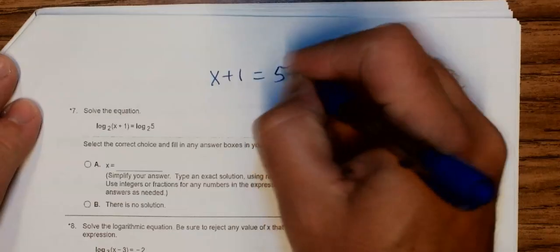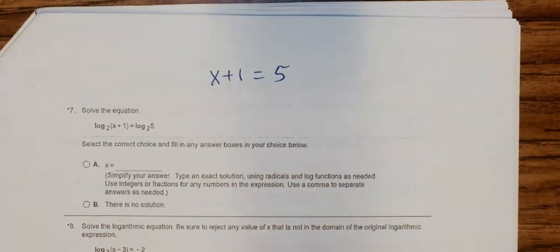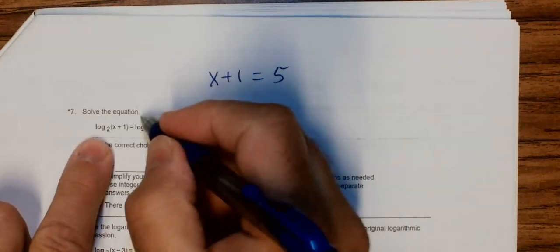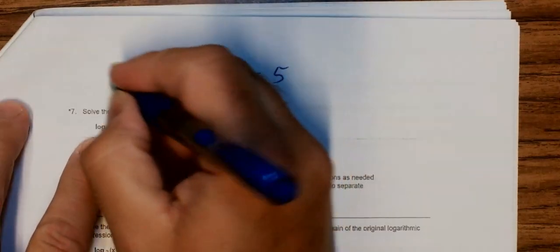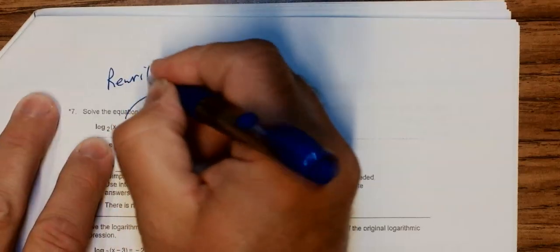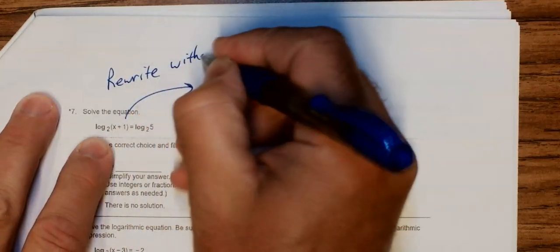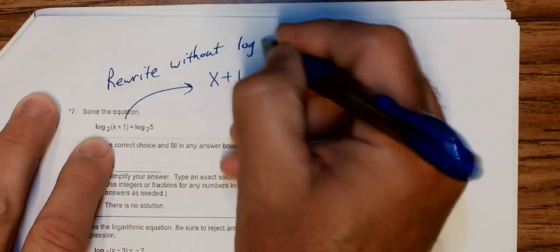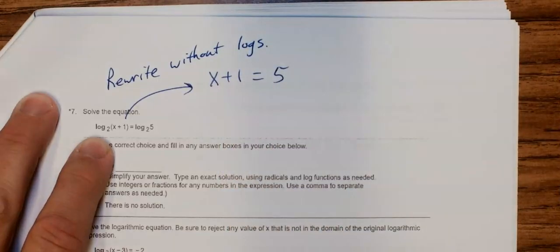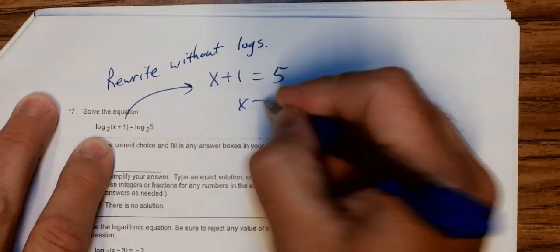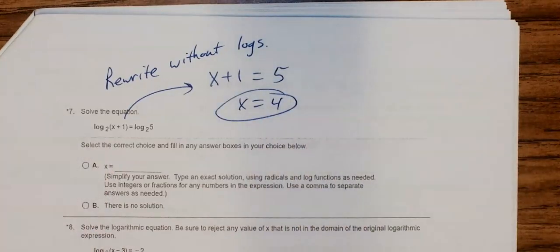5. Yes, it is 5. This was probably one of the easiest questions of the entire day. You can look at that and rewrite it without logs. x equals 4. Like I said, easiest question of everything we did today.